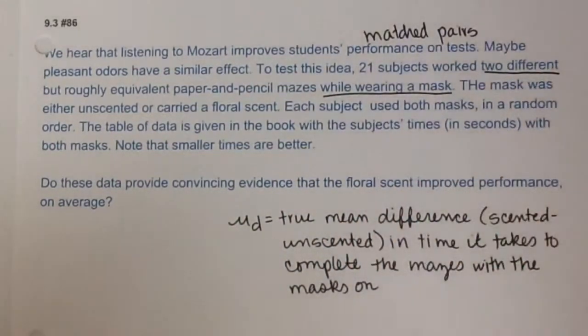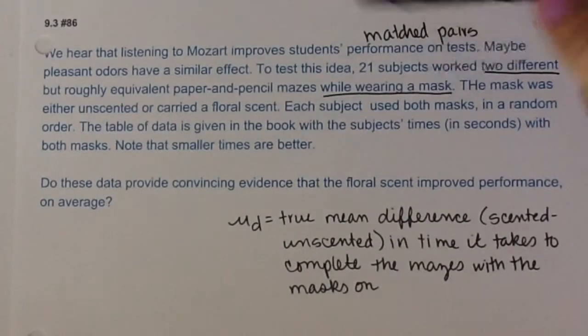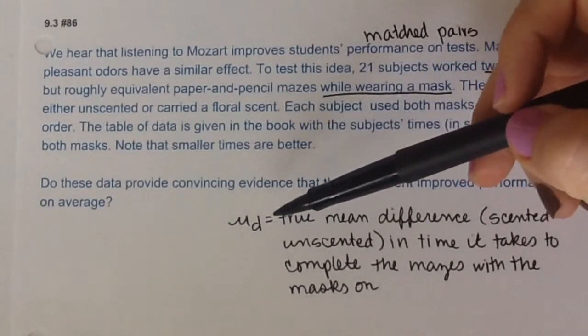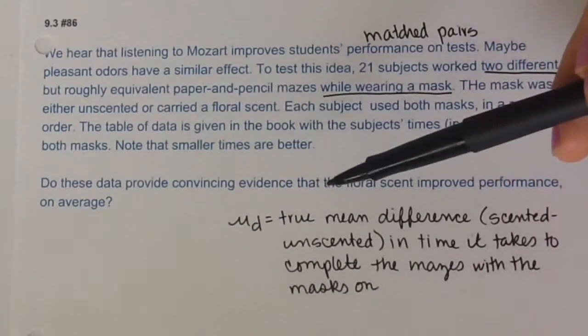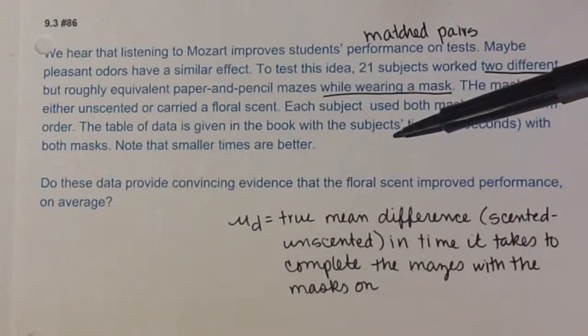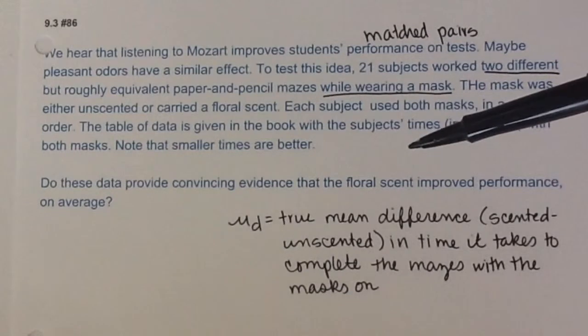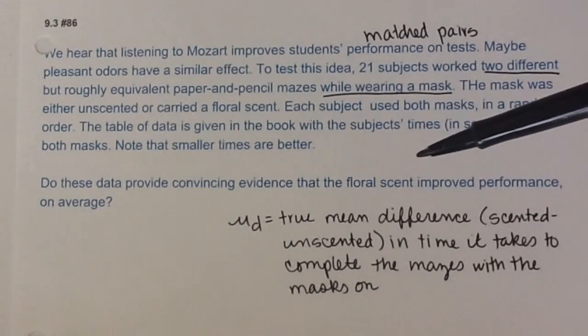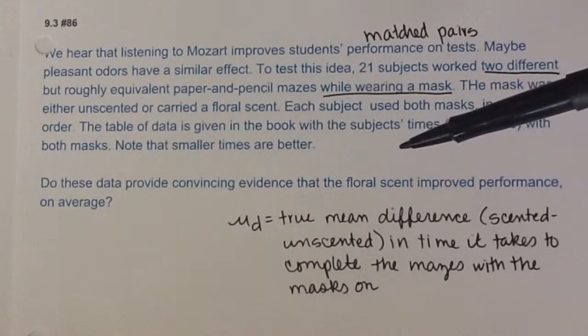Now pay careful attention to that, because we have a matched pairs design. It really is just one variable, which means that we can still do a t-test, a one sample t-test. Right now you only know one way of doing a t-test, but as soon as we move into the next chapter, you're going to have instead a two sample t-test.